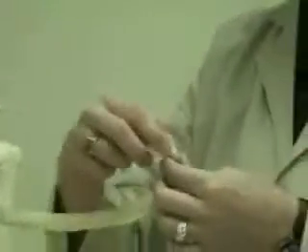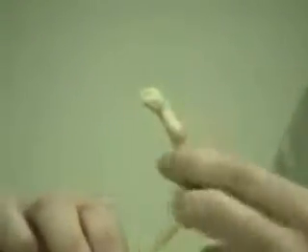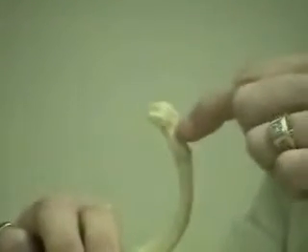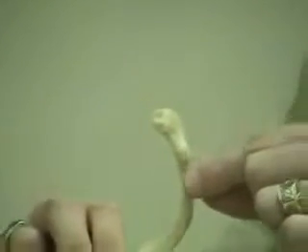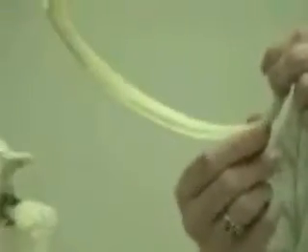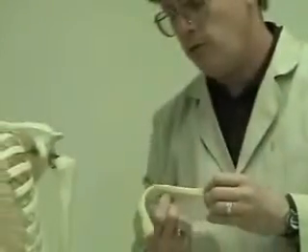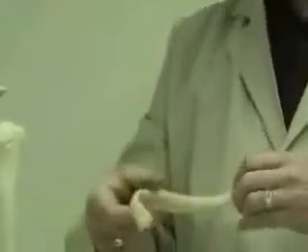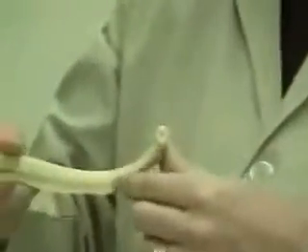Posteriorly, they have a small head, then a very short region known as the neck, and then a lump known as the tubercle. So we have the head, the neck, and the tubercle of the rib. Then the rib takes a sharp turn to head around. That is known as the angle. And at the angle, if you look carefully, you can see a groove underneath the rib called the costal groove.